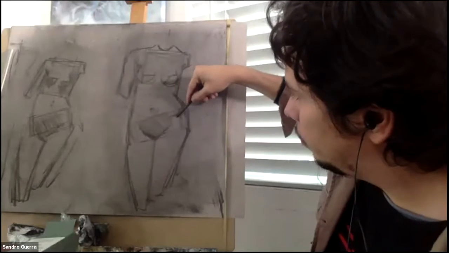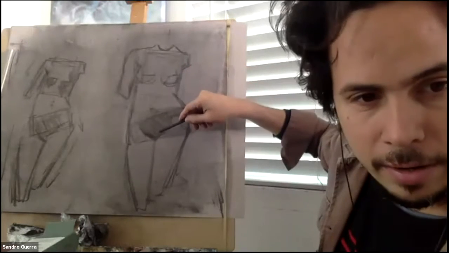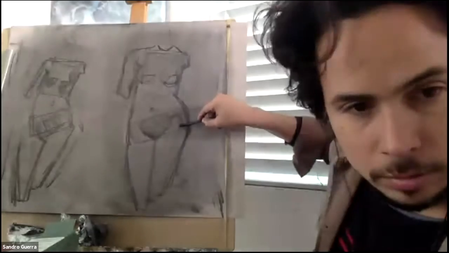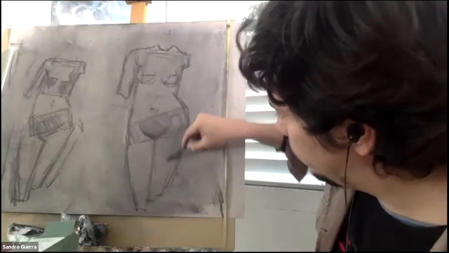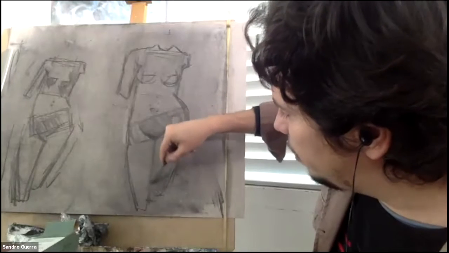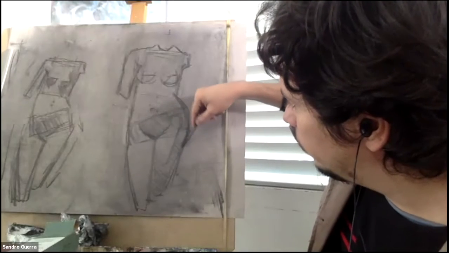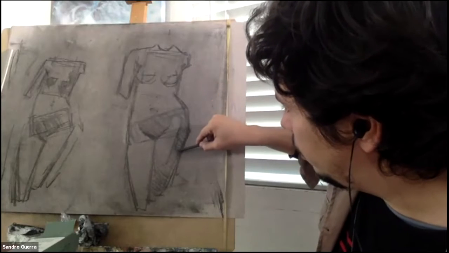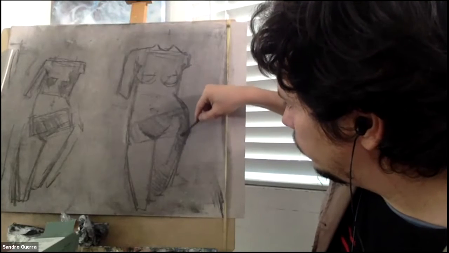Comes here. All right. This part of the leg is in shadow. All this part here is in shadow. I'm going in shade. It's not like that big shadow. All right. It's a shade. And then this part here has a bigger shadow.